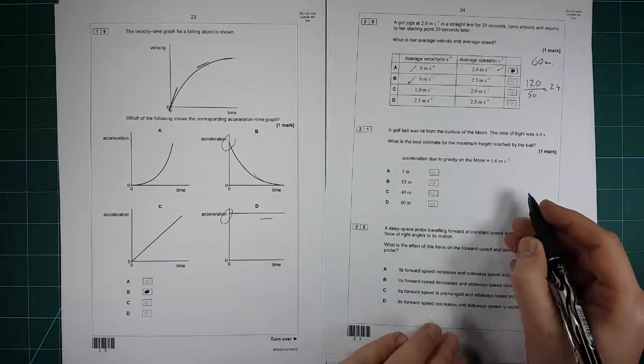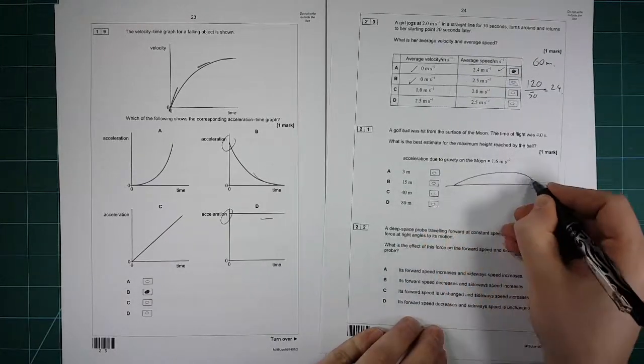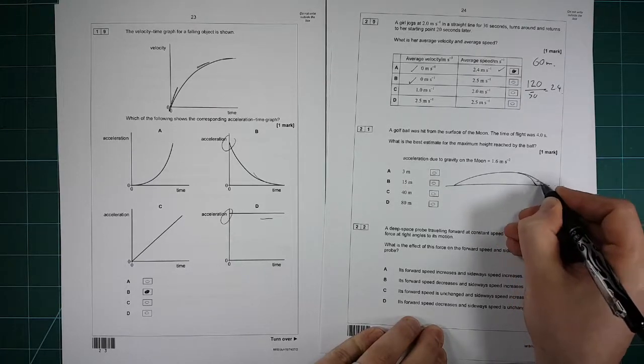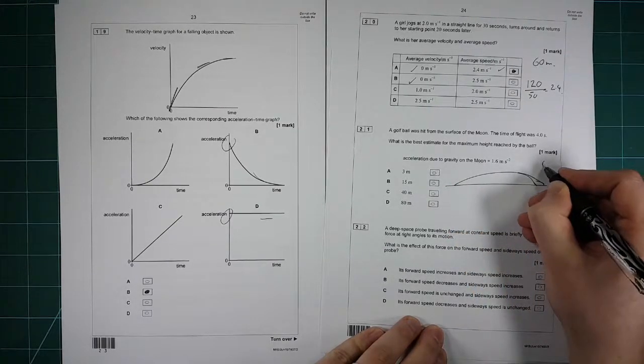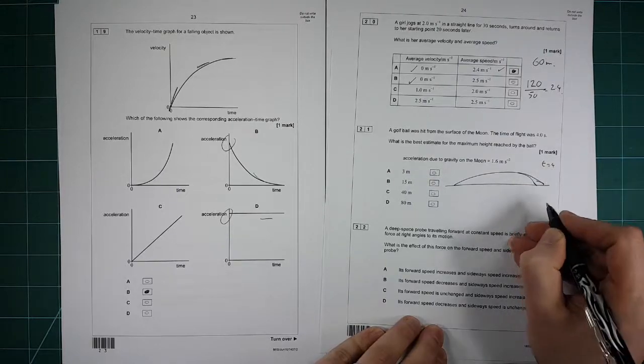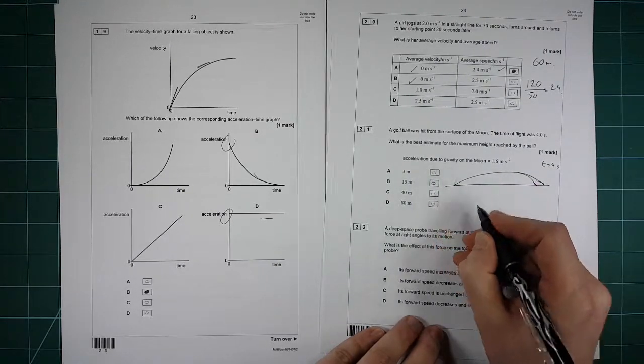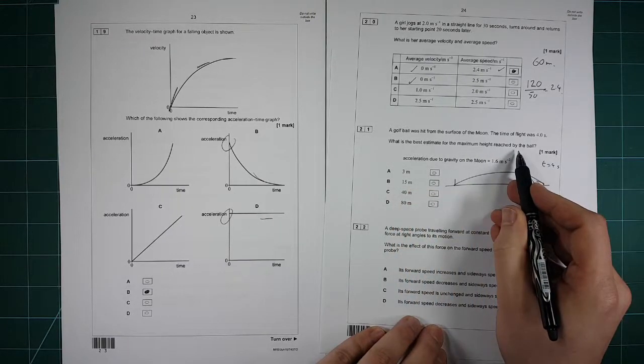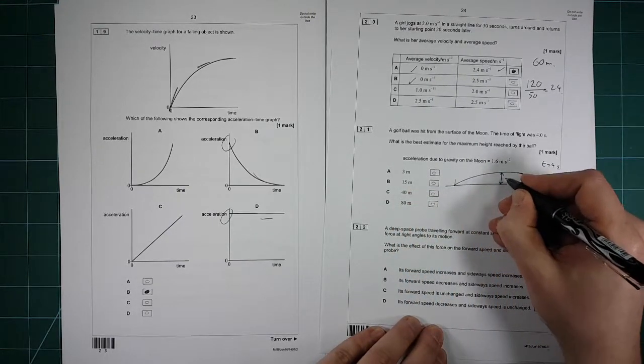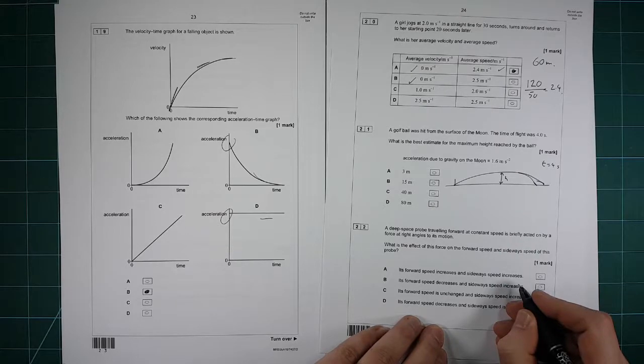A golf ball is hit from the surface of the moon, flight time was 4 seconds. Oops, that's dreadful. There we go. So T equals 4 seconds. What's the best estimate for the maximum height reached by the ball there?